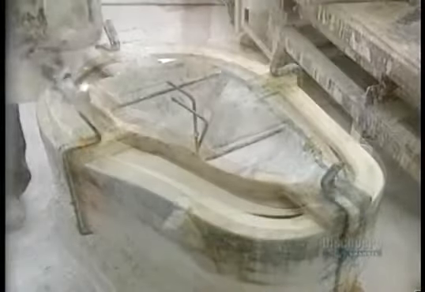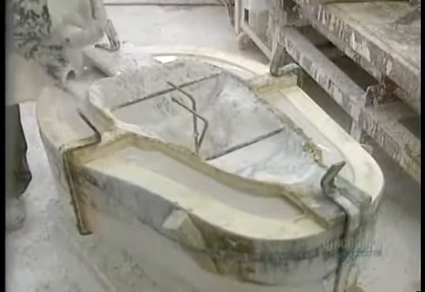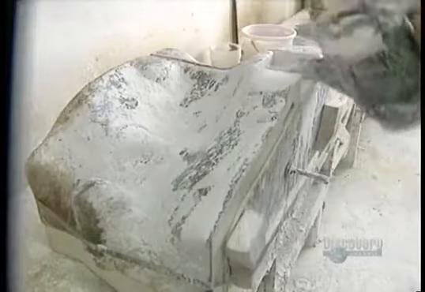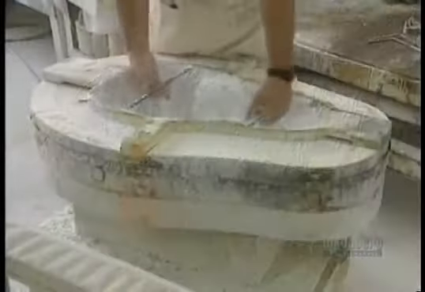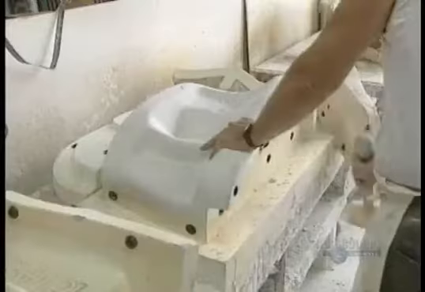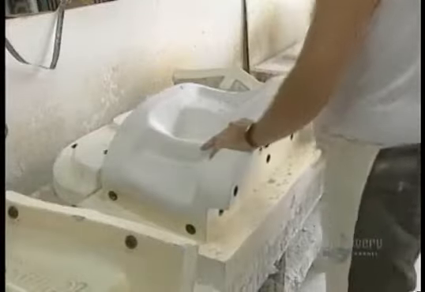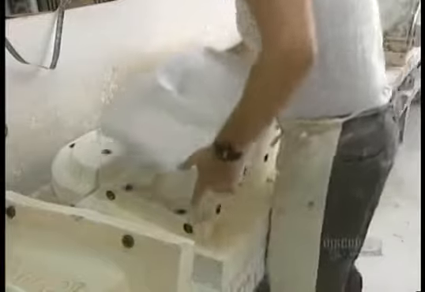The process begins with a mixture of water and plaster according to a precise recipe. Then the liquid is poured into this filling hole of the tool. Once the plaster hardens, they can proceed with unmolding. They strike the end at the junction of the plaster mold and the tool with a rubber hammer so as not to damage the plaster.